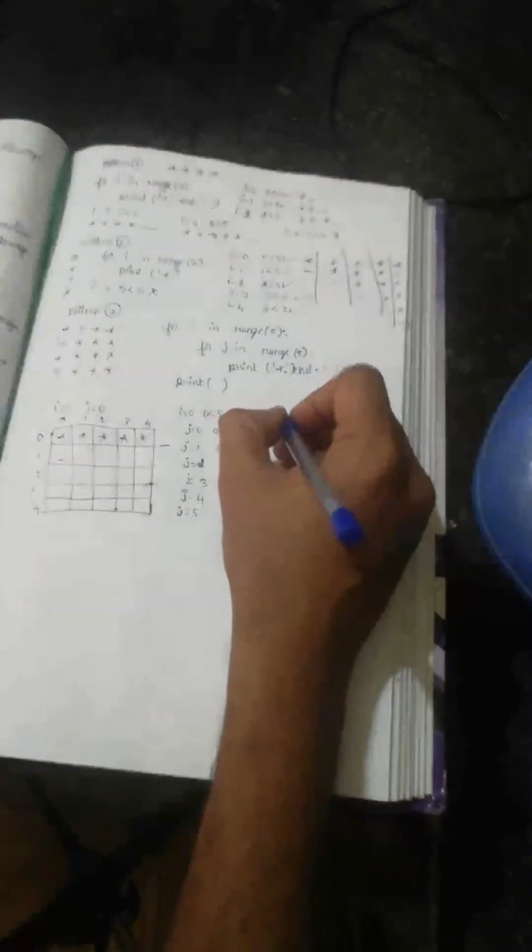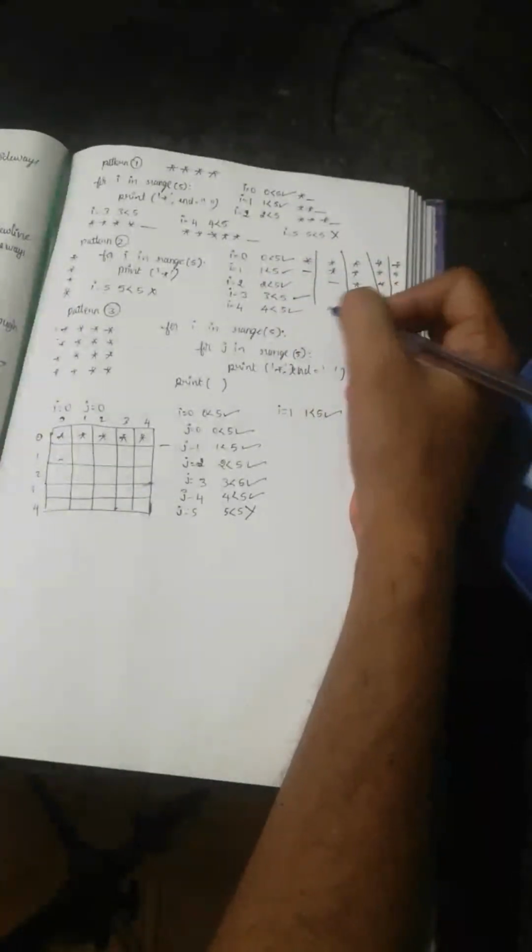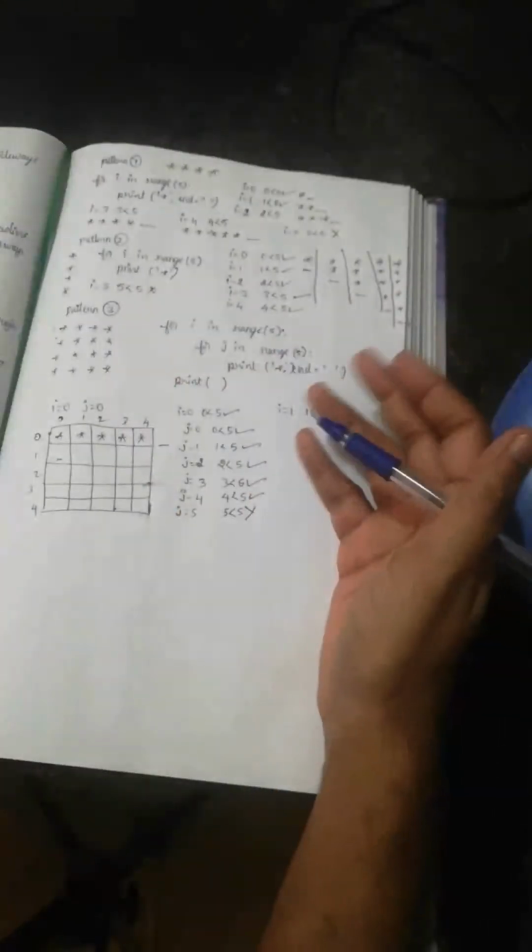Now what will happen? We need to increment i equal to 1. 1 less than 5. Yeah, condition true. Next it goes inside the loop. Inside the inner loop, it's going to print column wise.